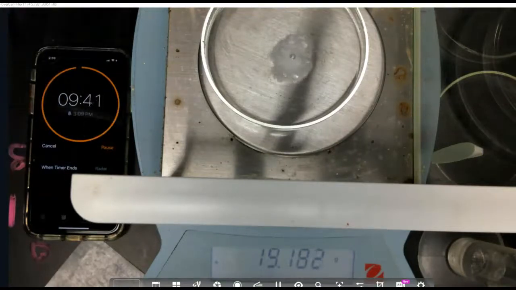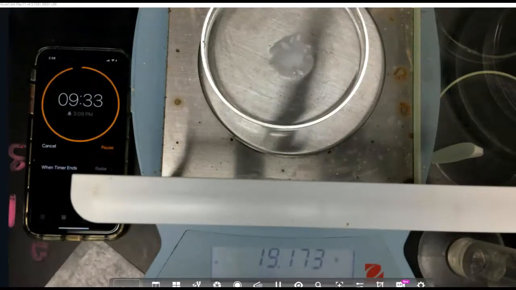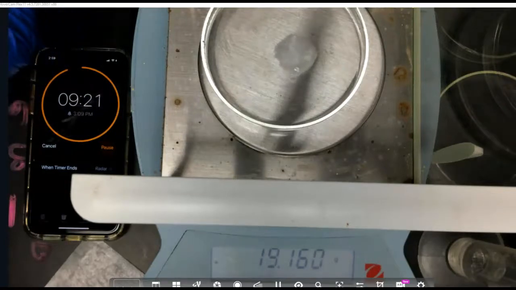And as you might be able to tell just by looking at it, it does seem to be bubbling more vigorously this time. It is going down. So our mass at 30 seconds is 19.170 grams. So we're going for 60 seconds next.